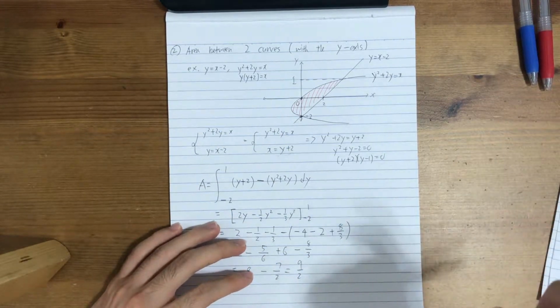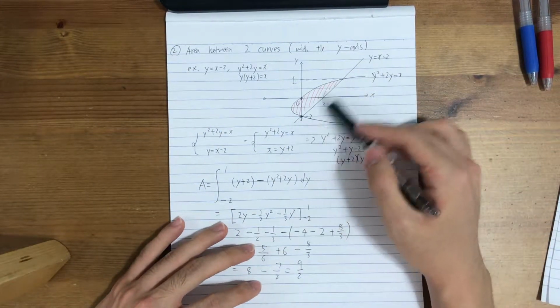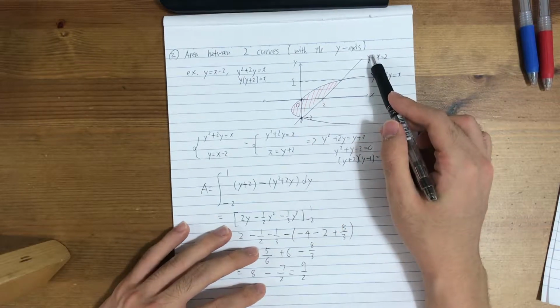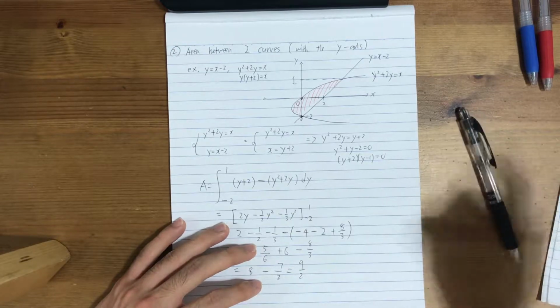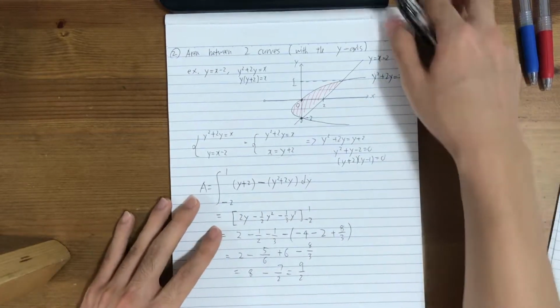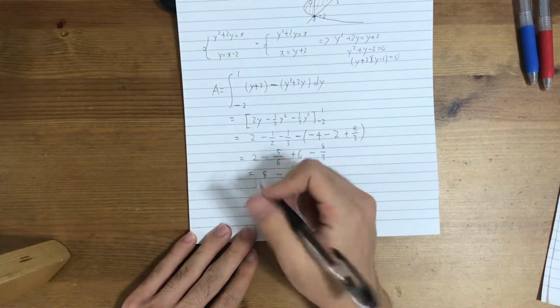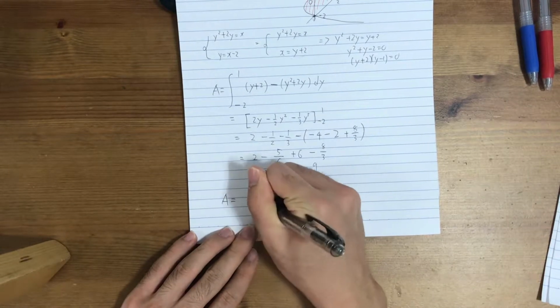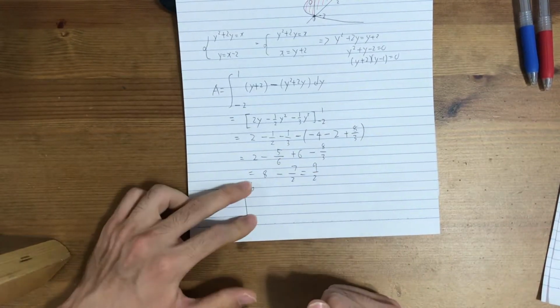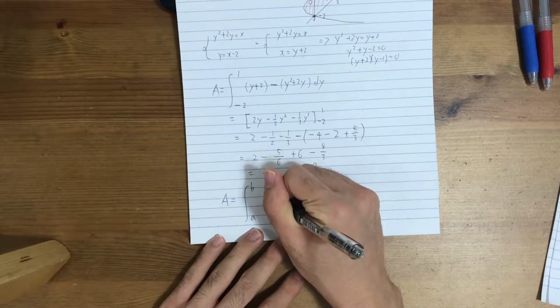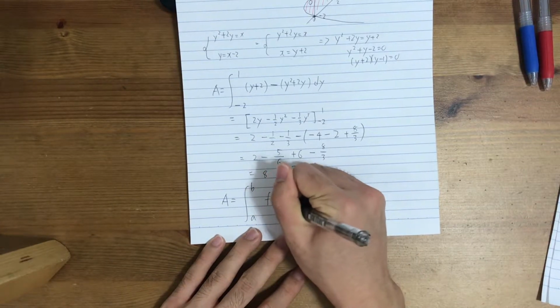So again, it's the same. You find which curve is above which, and then just follow what you know. So if we want to generalize this, again, the area between two curves will be from the two intersections, and then we have the function above.